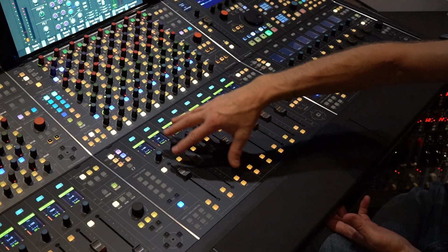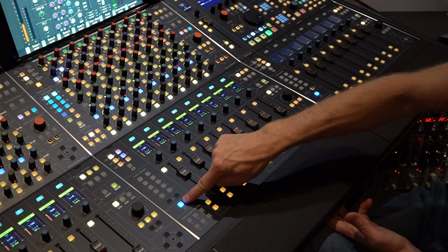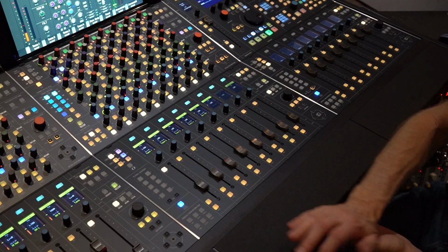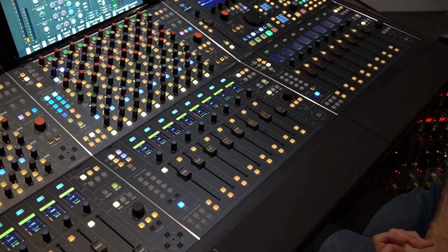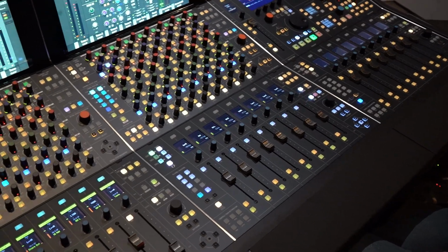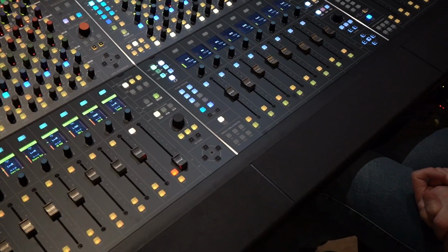For this area, blue is analog. That's a good thing to remember. Blue is analog. If it's this color, then this is DAW focus. So blue is analog. So what I'm noticing is, okay, hit that again. Okay, so this one over here is still on analog. And you just turn that one to DAW.